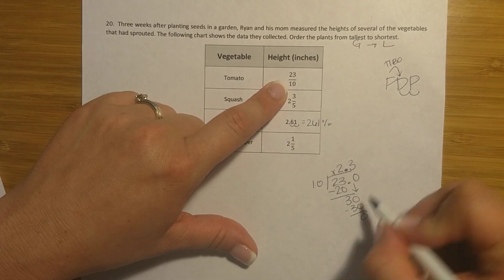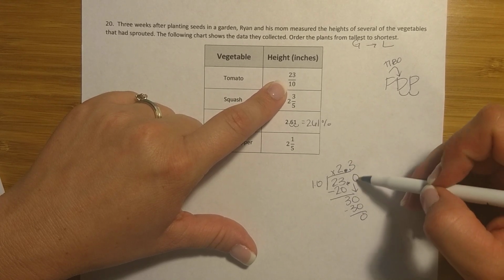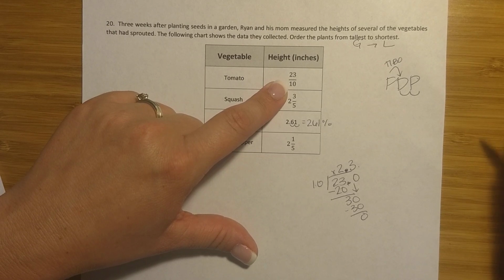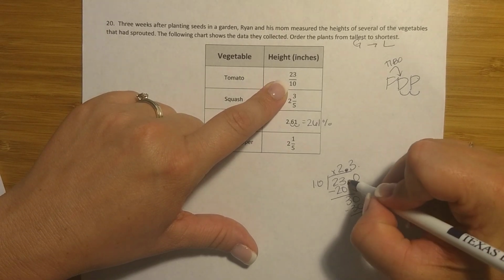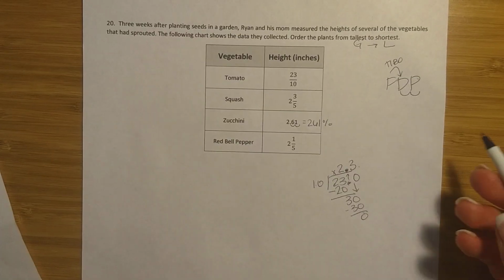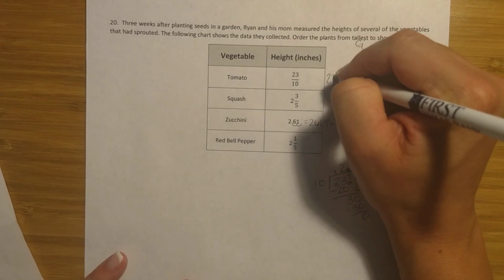Minus 30 is 0. Do you see how bringing that decimal point up in the very beginning is important? Because a lot of people make the mistake and put it right here, trying to add it once they're done dividing, and it ends up being the wrong spot. So please make sure you take that straight up before you even start your division. So I have 2.3, and when I move it, I get 230%.